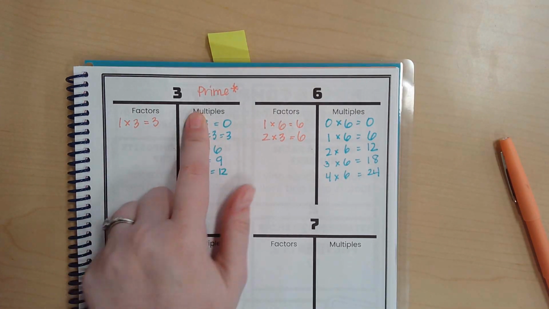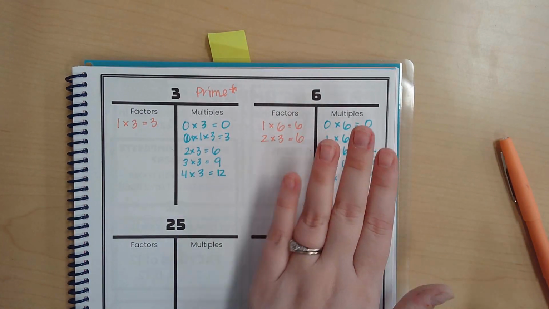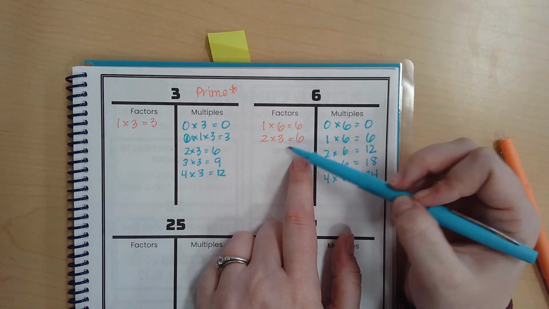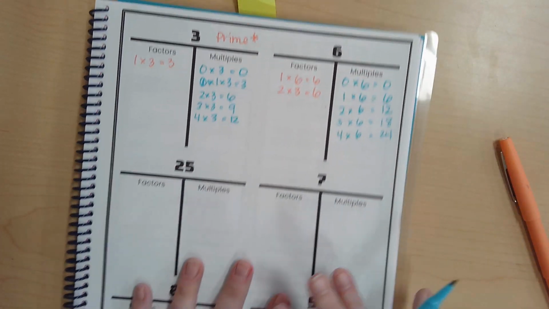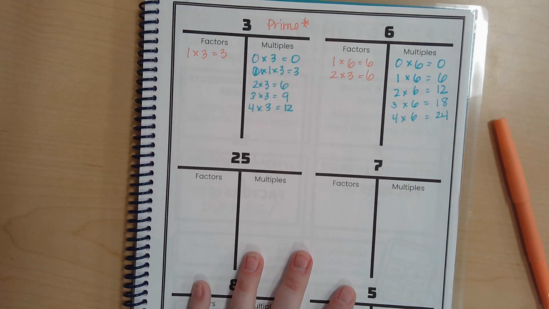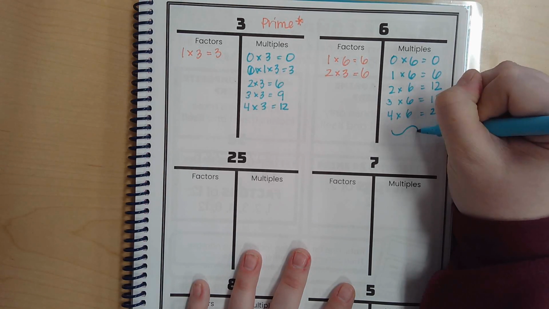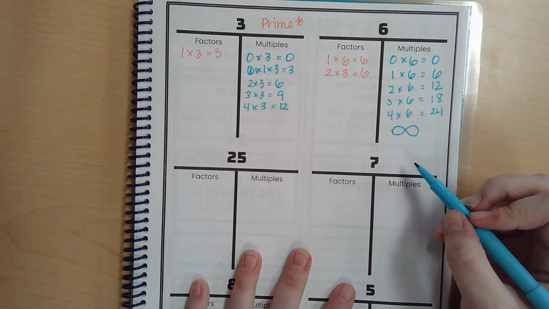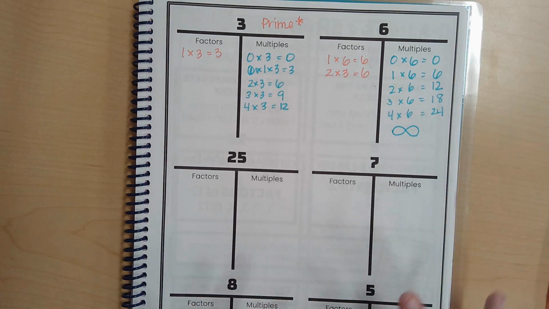Now, I told you 3 is prime. A number can only be one of two things. It can either be prime or it can be composite. So since we can make 6 using more than 1 and 6, it's composite. Don't worry about it now. That was just a sneak preview of what's to come. And remember, this could go on forever. If you go on forever, that's infinity. Not infinity like the computer game we use, just that it's infinite.